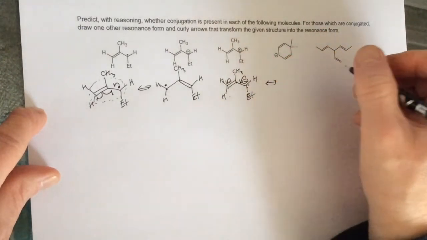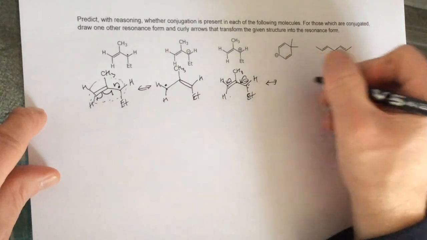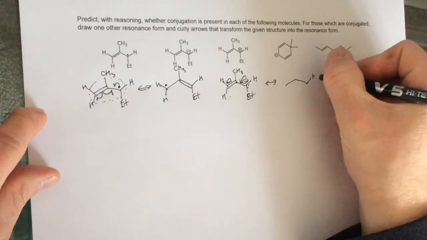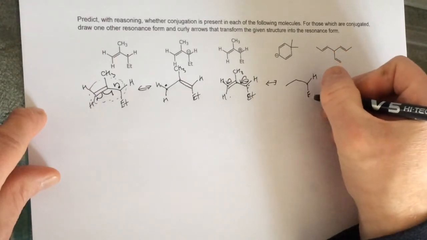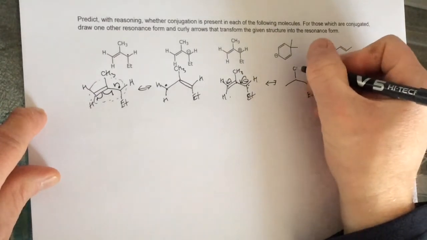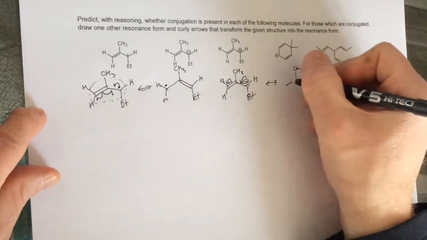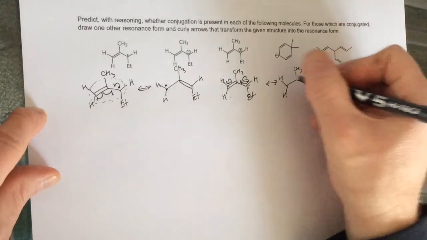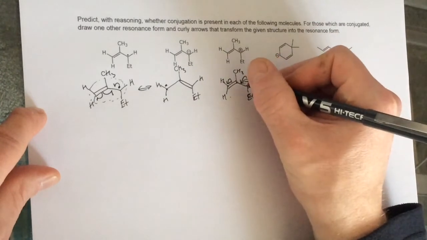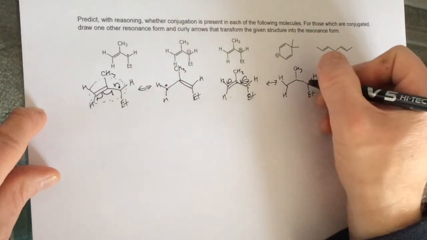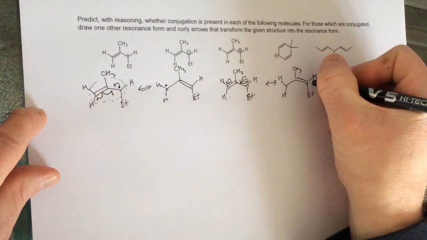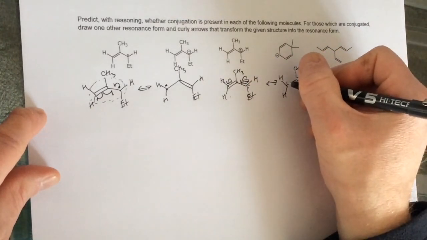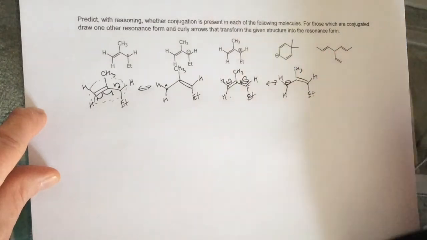So we draw our resonance arrow, and then we draw the same structure: Et, 2 H's, and now the lone pair, or negative charge, has moved in to form the new pi bond, and the pi bond that was adjacent has now moved onto the end carbon, and that's where your negative charge is now.